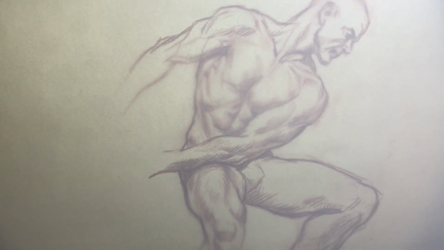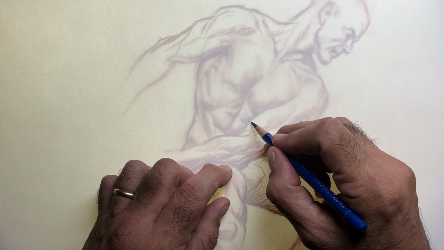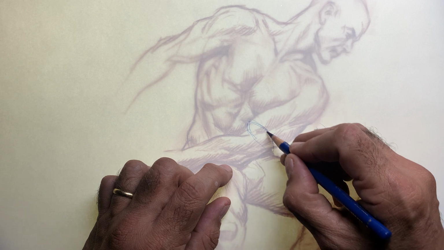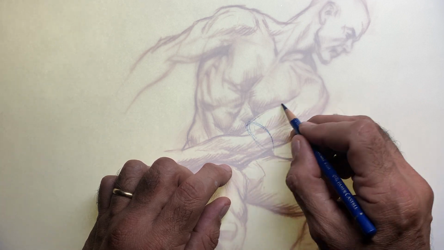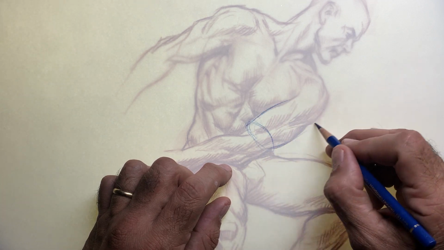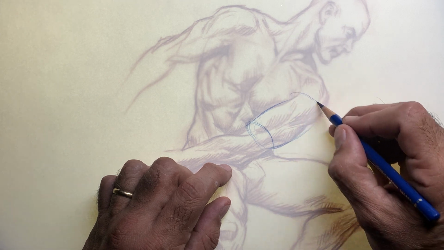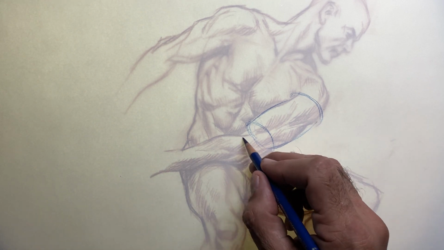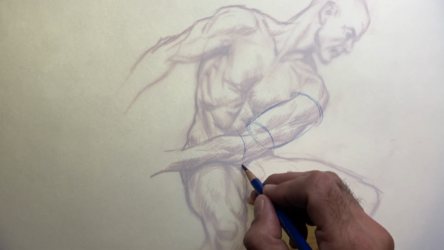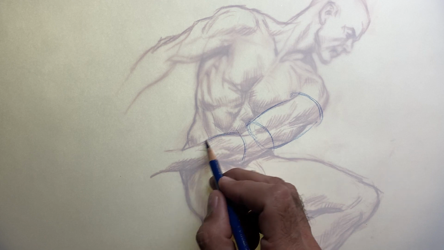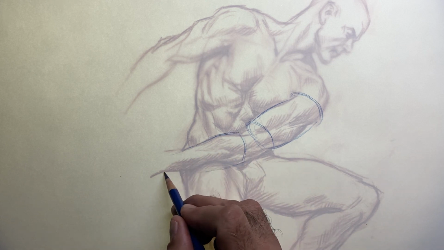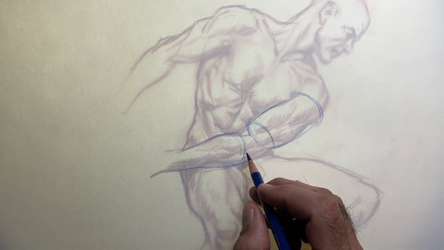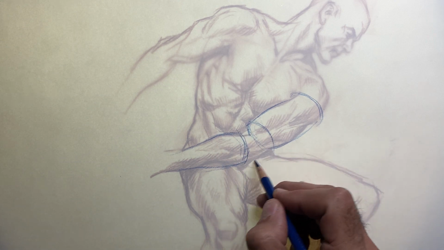I want you to notice this, please. It's very important. See the shapes? The cylindrical shapes. I don't include the elbows.